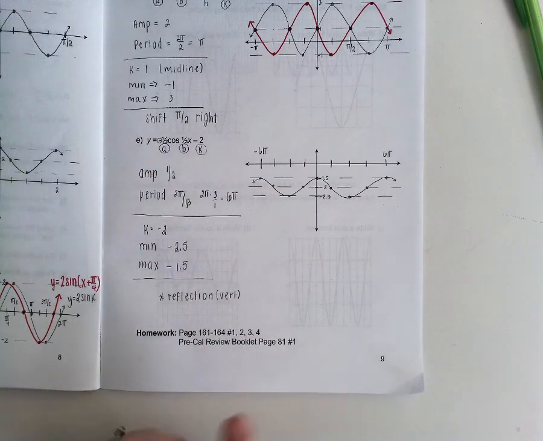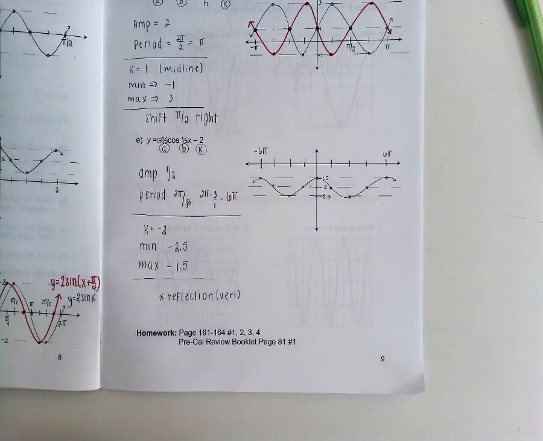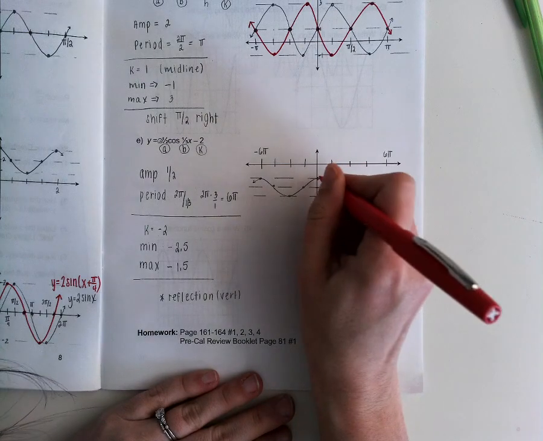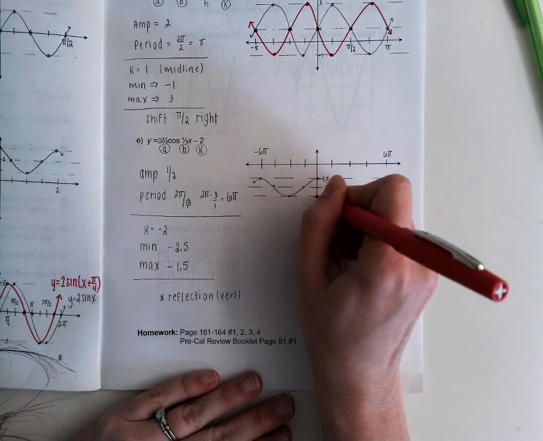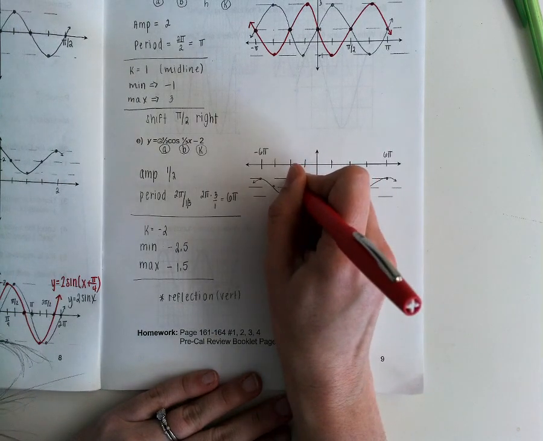And then the last thing you need to do is put in the reflection. What this reflection means is you're reflecting this graph vertically over the midline. So if it's above, it's going to come down below. If the point is on the midline, it stays on the midline.